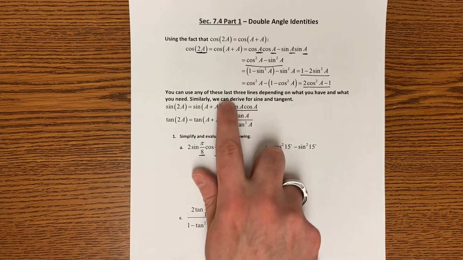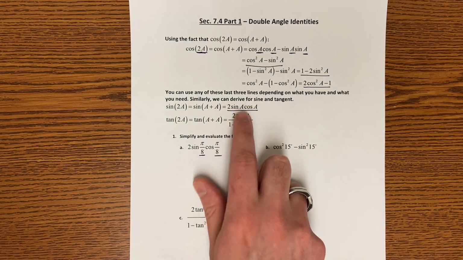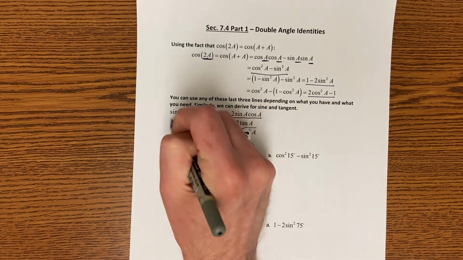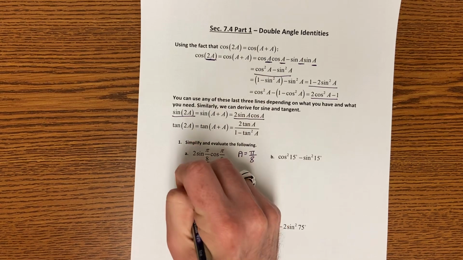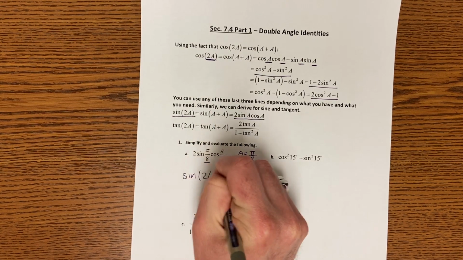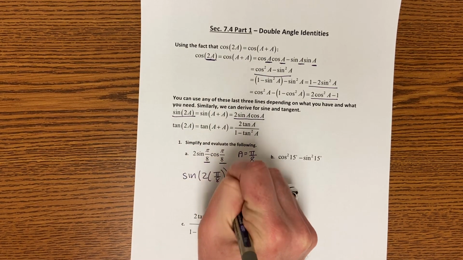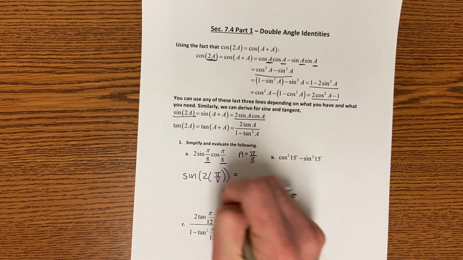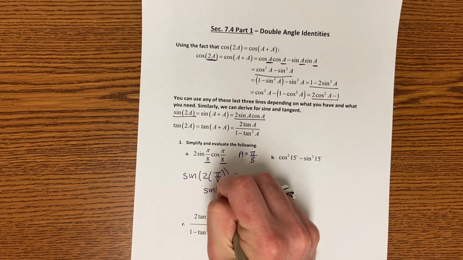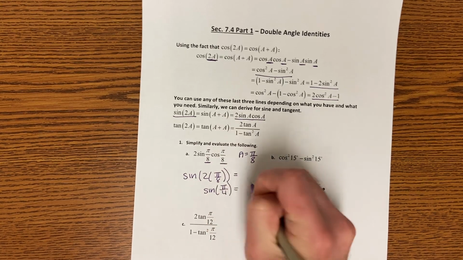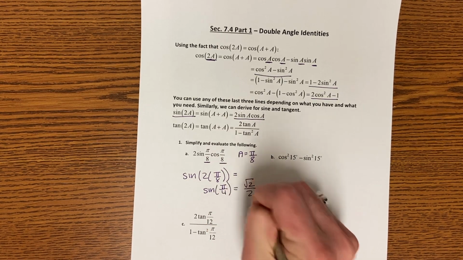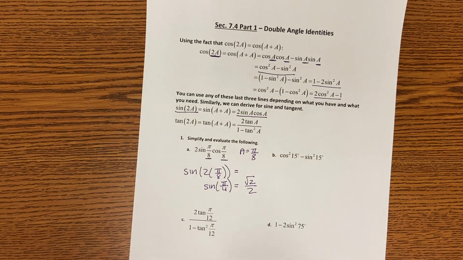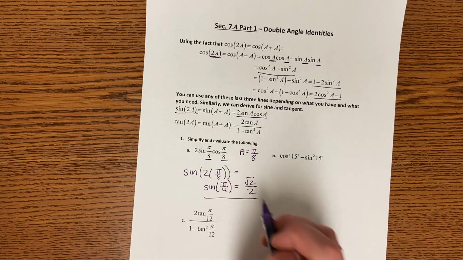We have the right side of the equation, so we have an A. So if A is pi over 8, that means when we're converting to the left side, this is really the sine of 2 times pi over 8, because it's 2A, which is 2 pi over 8, so this is the sine of pi over 4, which is the square root of 2 over 2.